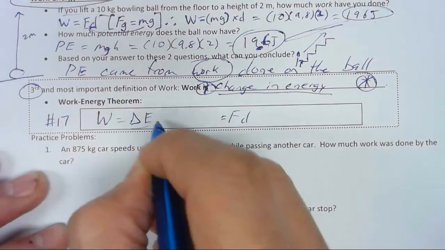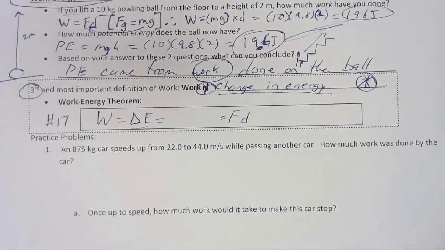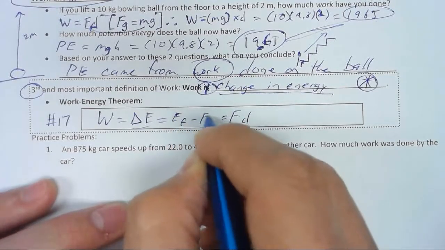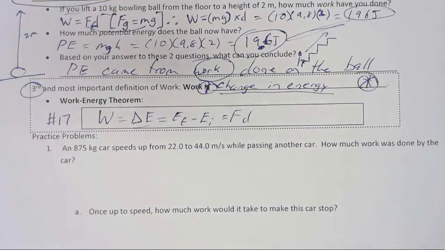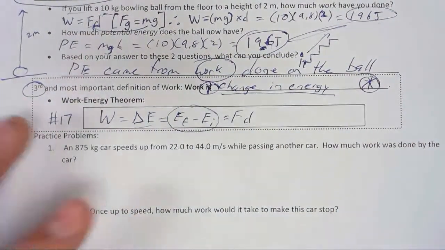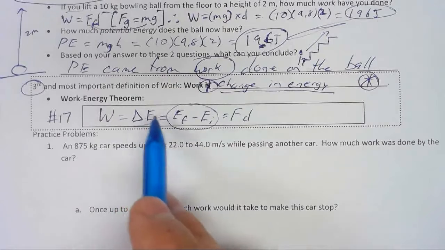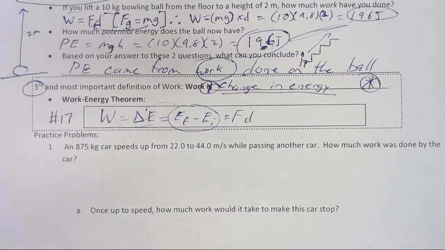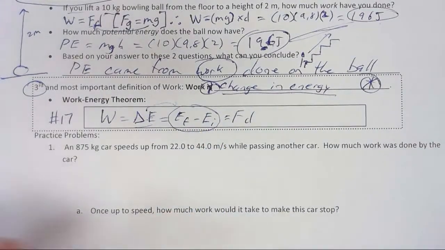Now, we need to define this because anytime we calculate a change in anything, it's always final minus initial. So the change in energy is EF minus EI. Final energy minus initial energy. And this is really the part that we're going to use today. We're going to say change in energy, but this is really what we're going to use. We're not ever going to actually write down delta E because delta E is not useful. This is because that's the way we calculate it.